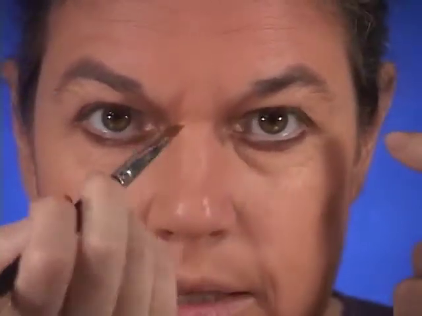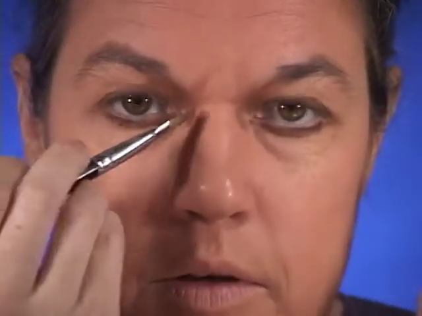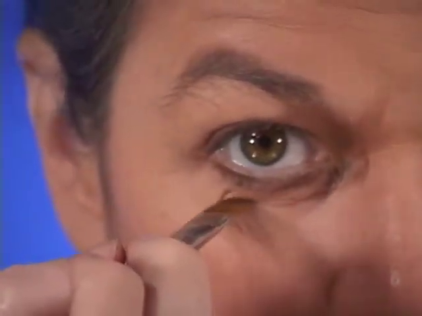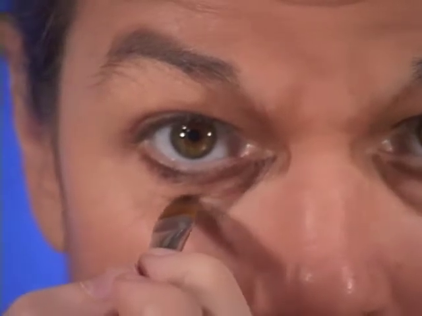I did have a couple of little lines there, but pretty subtle. So, close together eyes. He also had a little bit of a pouch under the eye. Very small, but rather early in life.